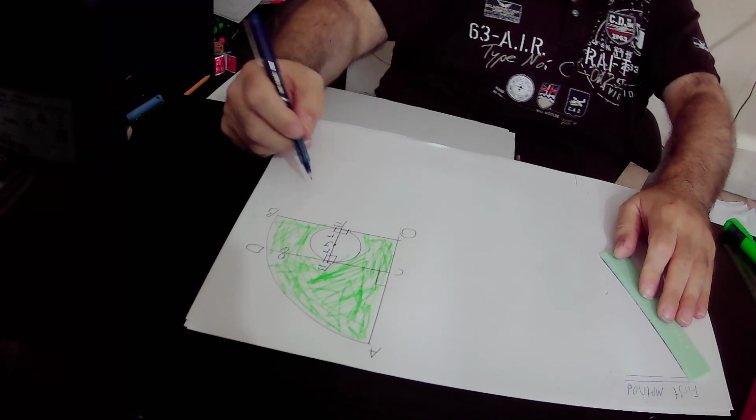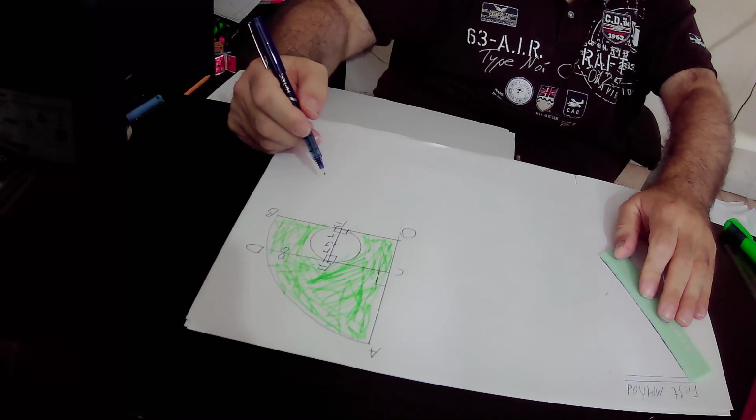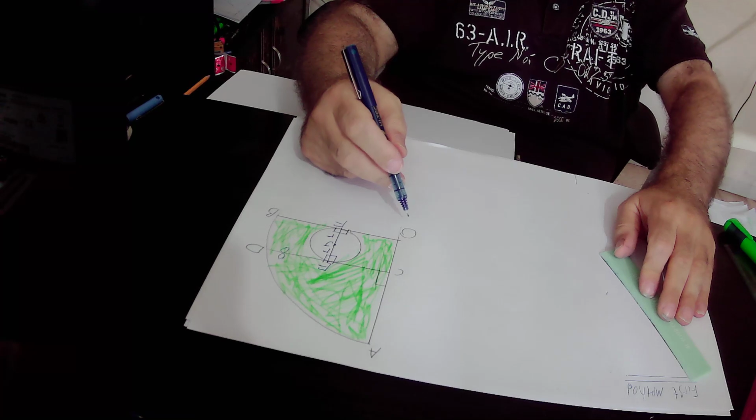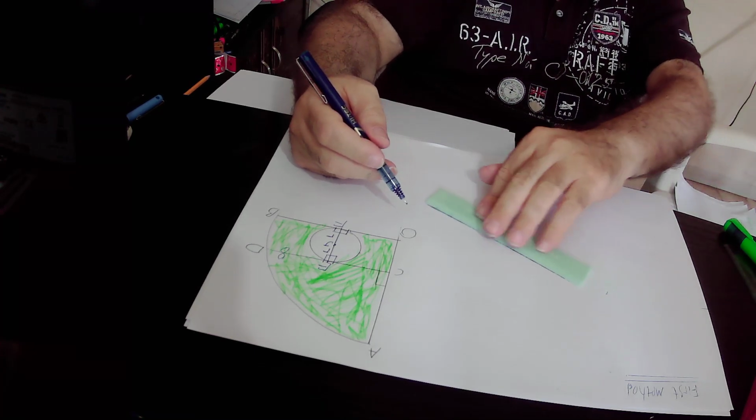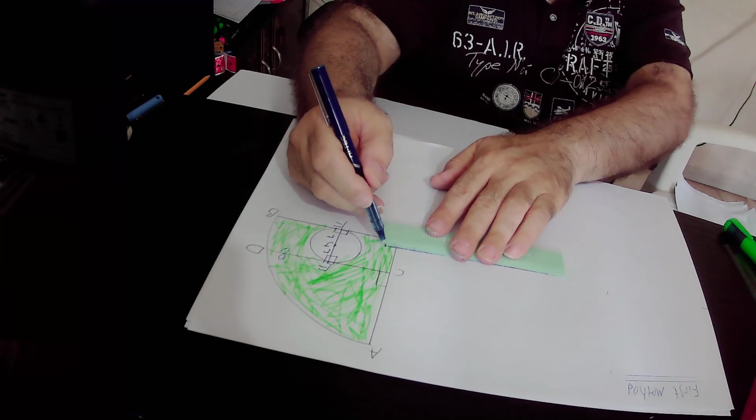And because AOB is a quarter circle, point O must be the center of the quarter circle, and angle AOB, this angle, must be equal to 90 degrees.